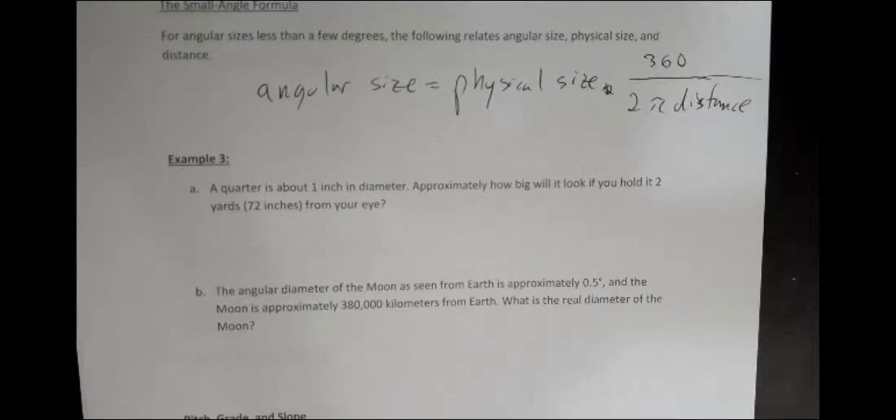Okay, so the next thing, we have a few questions involving this. So they want to know, a quarter is about 1 inch in diameter. Approximately how big will it look if you hold it 2 yards, 72 inches from your eye? So we want to know how big it will look to you.